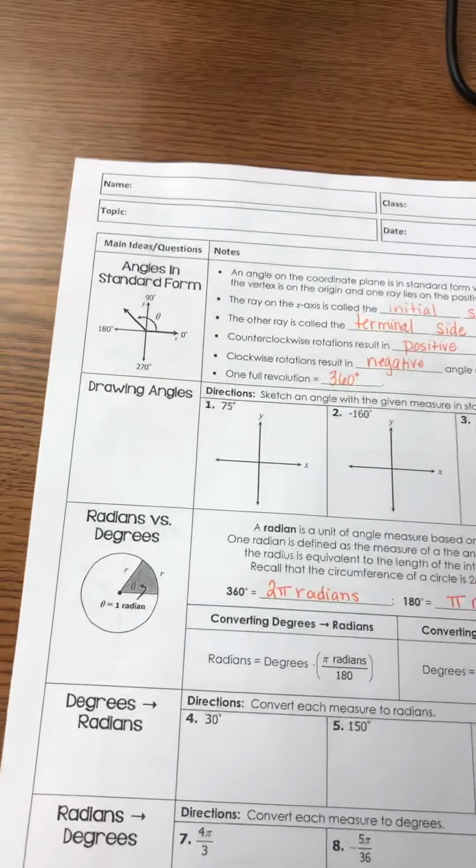This is 180 degrees. This is 270 degrees, and of course this would be 360 degrees. Now 75 degrees is going to be in this first quadrant. So I know that half of 90 degrees is 45 degrees. So I'm going to go a little bit more than that, right?